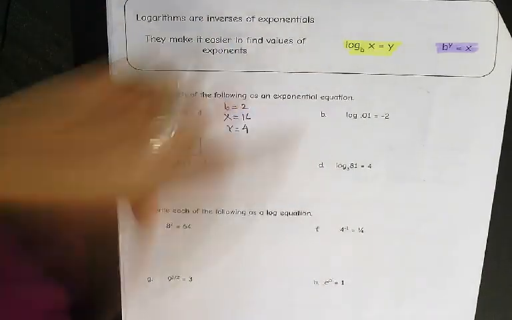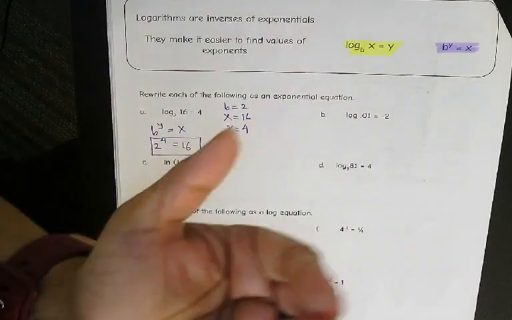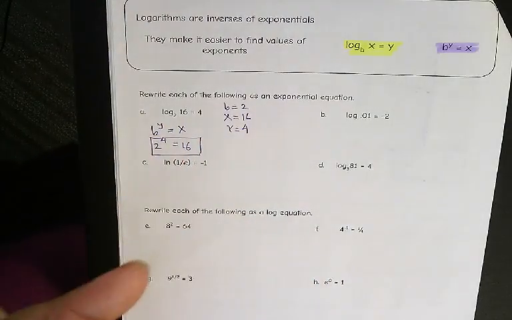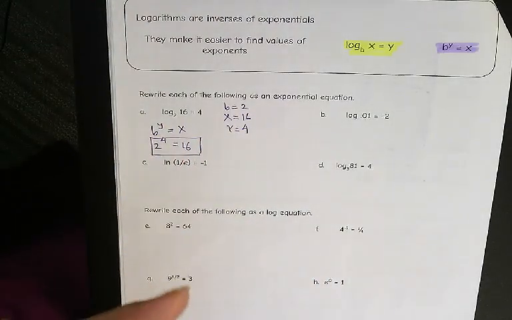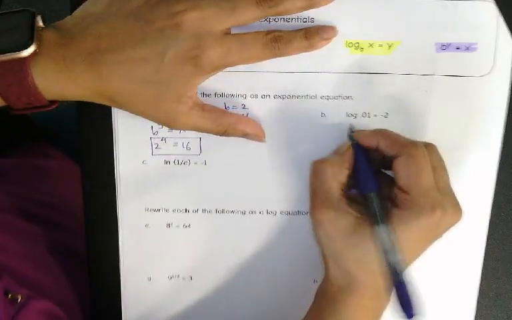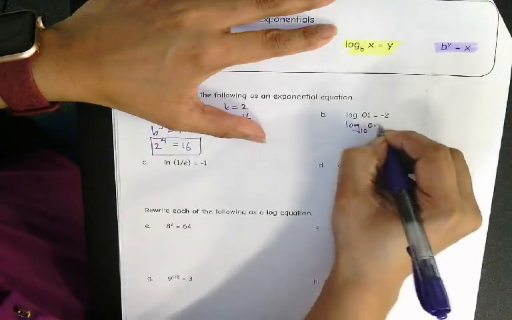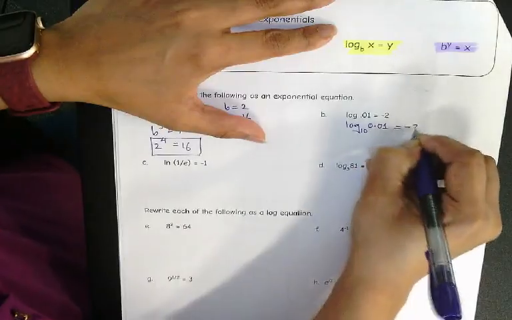Let's look at B. Now I don't have any base. What should I do? Assume it's 10. Base should be 10. For log function, 10 is the universal base, is the standard base. If you are missing a base, you're going to put a 10 base. So I can rewrite this one. Log 10 base 0.01 is going to be equal to negative 2.